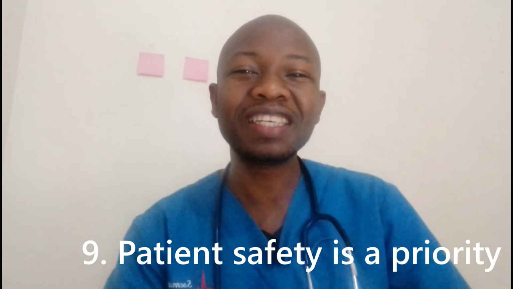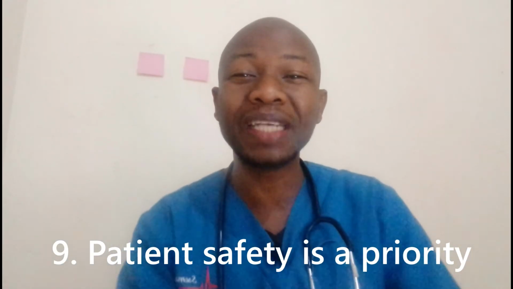Strategy number 9. Patient safety is a priority. For example, patient has a seizure, patient has been having seizures, and then they ask you what action do you prioritize? Administer medications, raise the bed rails. Okay, you know that raising bed rails is a safety precaution and you need to take extra caution there. That could be the answer.